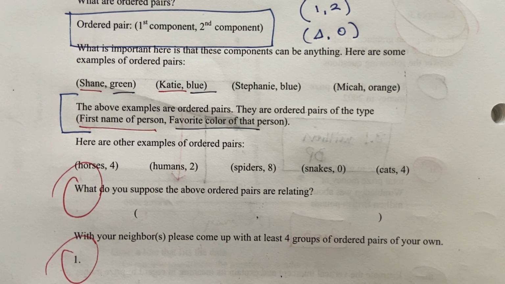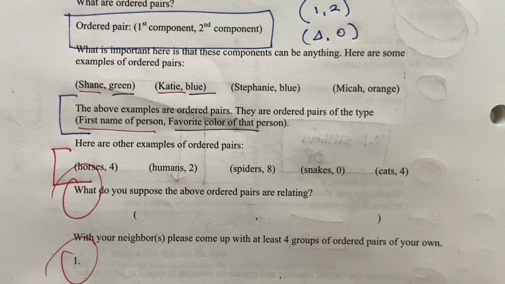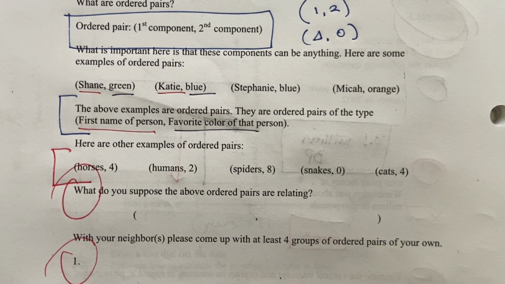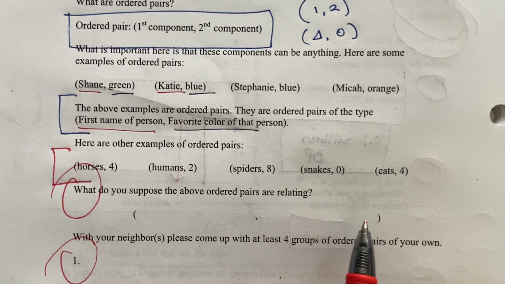Here's another totally different example, or just a different set of ordered pairs. This first one says horses, 4; humans, 2; spiders, 8; snakes, 0; cats, 4. So what do you suppose is the general underlying relationship?